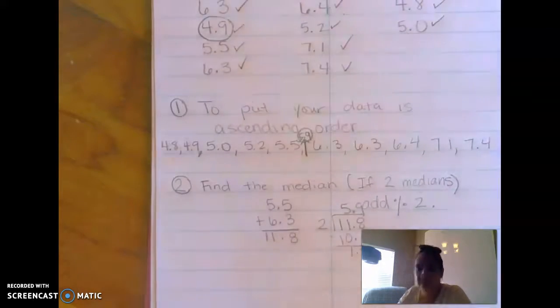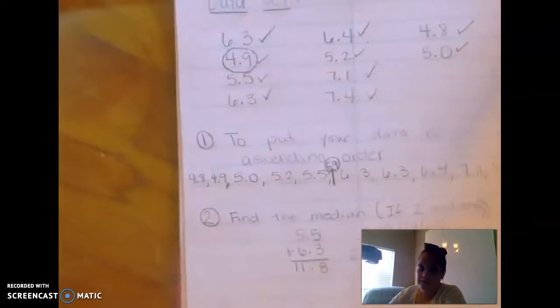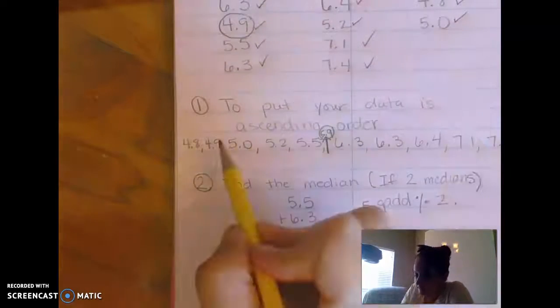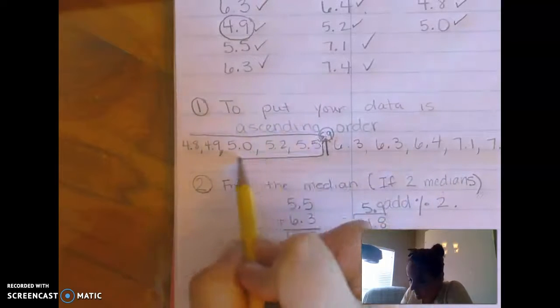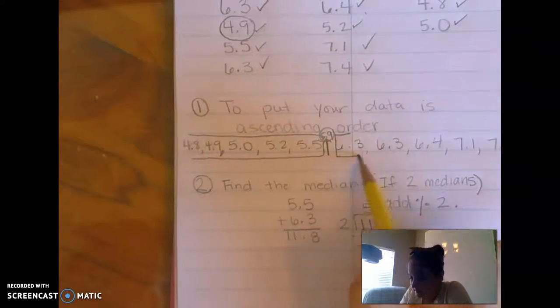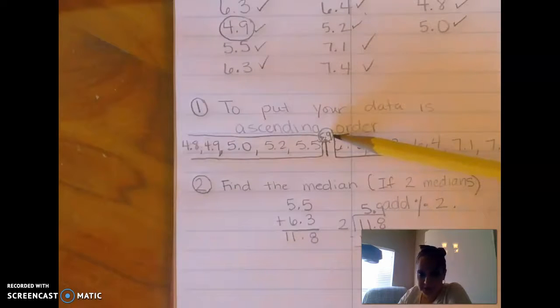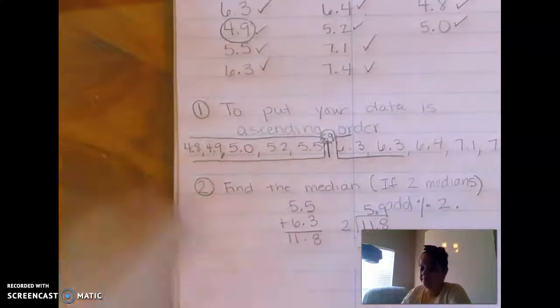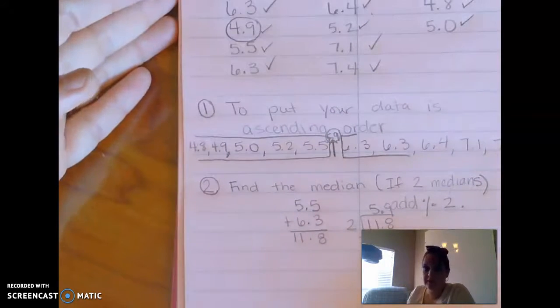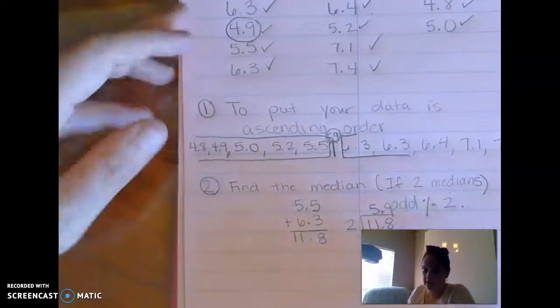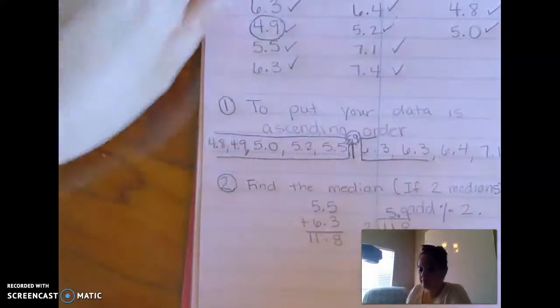That was not originally part of my data set. So when we're finding the upper median and the lower median, I'm going to use these in my lower data set and I'm going to use these in my upper data set. Because this was not a data point, it is not included in my upper and lower extreme. Next week I will show you an example of if that number is used, we do not use it in the upper and lower. But today we can keep moving forward.